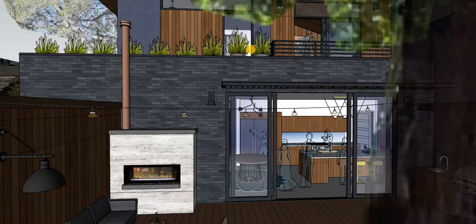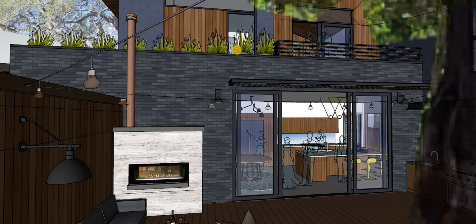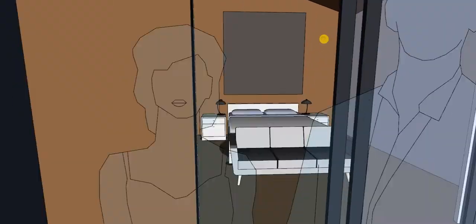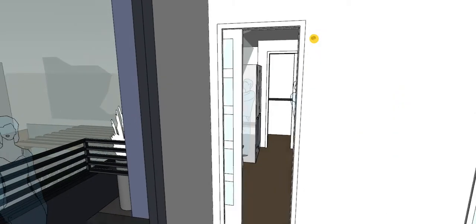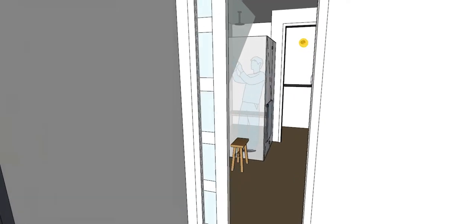Now, these plants will still allow some visibility from the deck, so I would also propose to do some bottom-up shades. But let's take a look at that from the inside so you can see just how worth it is to have that window at the tub.